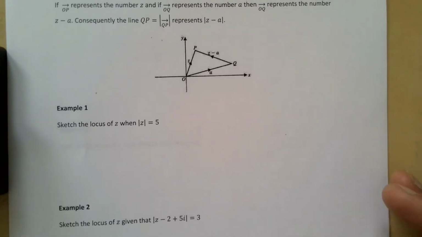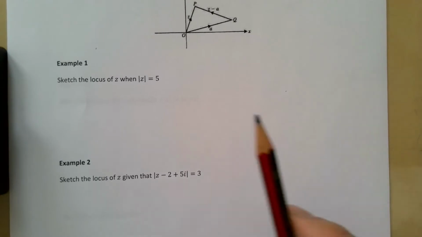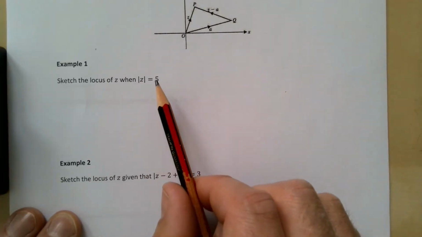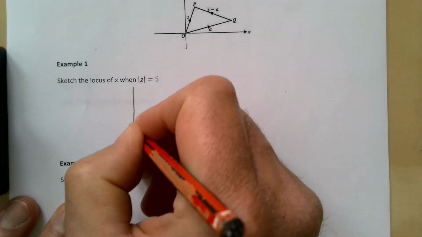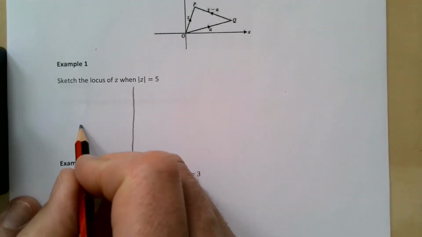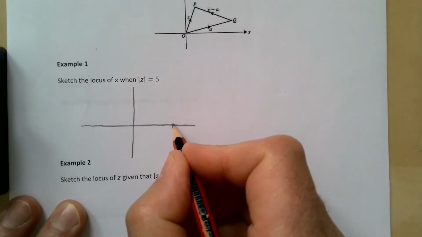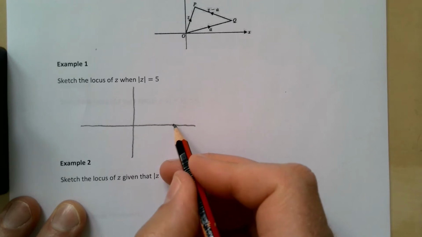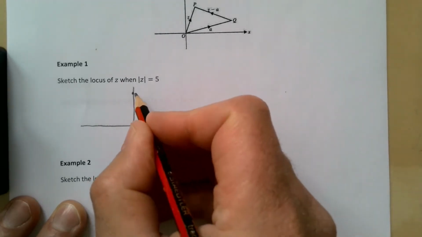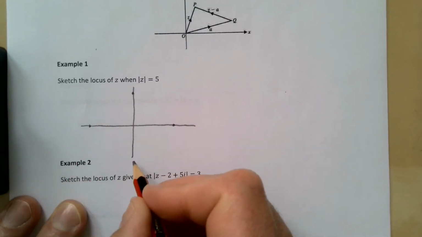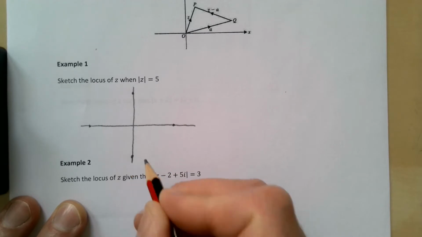First I want to sketch a locus of z whenever the modulus of z equals 5. So we can think of a couple of places where the length of the line would be 5. Here are our axes. The point 5, 0, for example, the size of that complex number is 5. What about the point 5i, and minus 5, and then minus 5i would be down here as well. So you can kind of see those points.